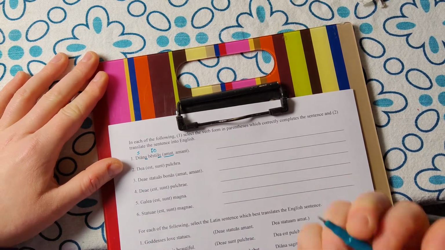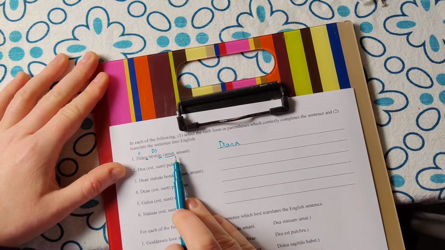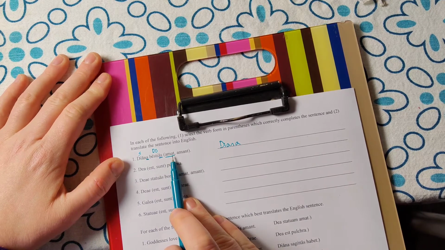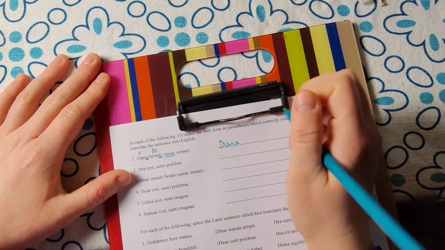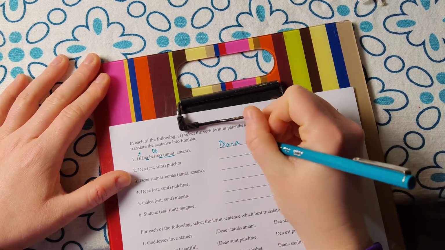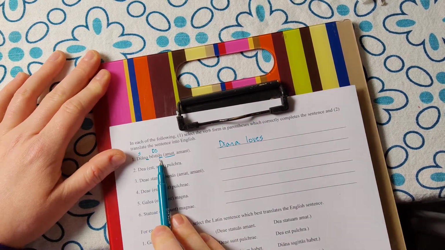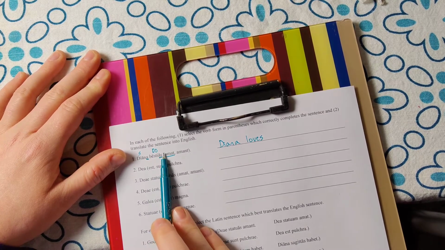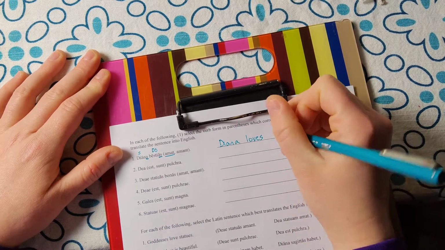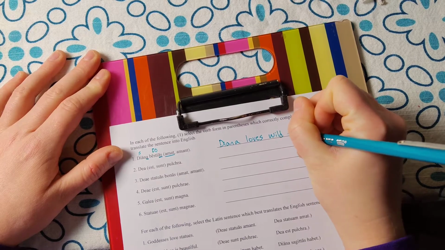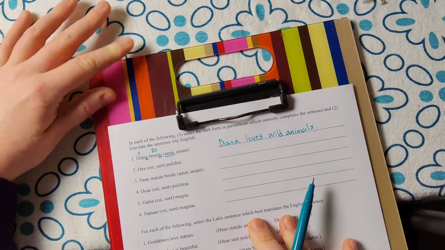Then we need to translate our sentence. Diana is just a name. What does amat mean? All the way back to first year in 5th grade. Love is the basic meaning of the verb. So T means he, she, or it. Diana loves. What does she love? Bestias. Is this a singular or plural ending? AS is our accusative plural ending, so it becomes wild animals. Diana loves wild animals. All right.